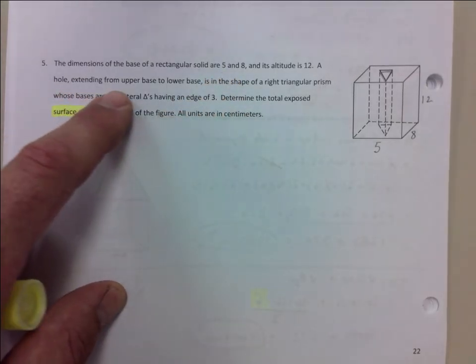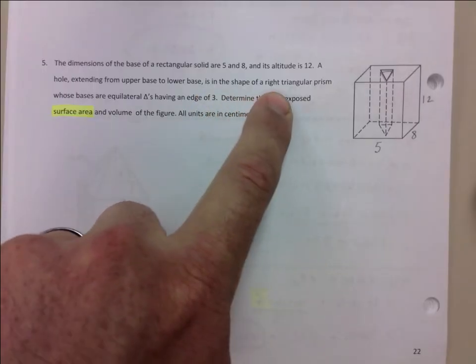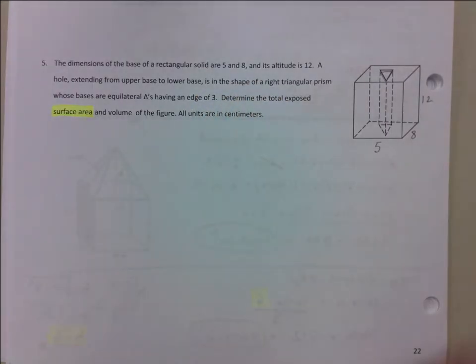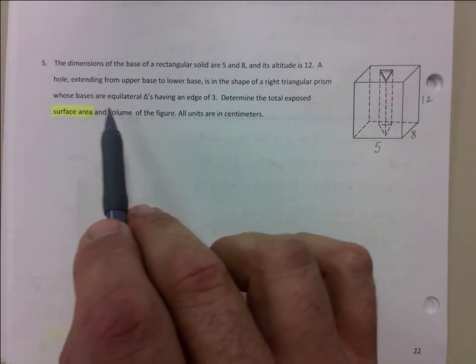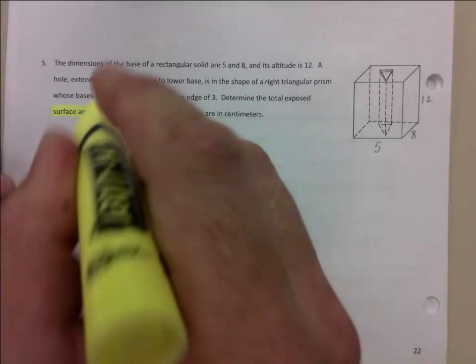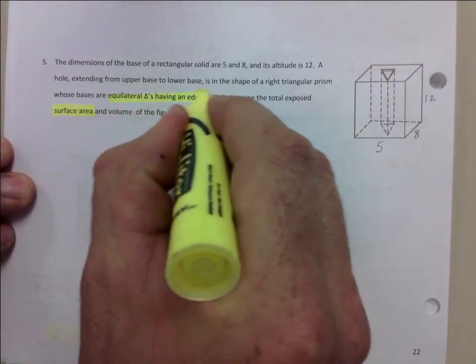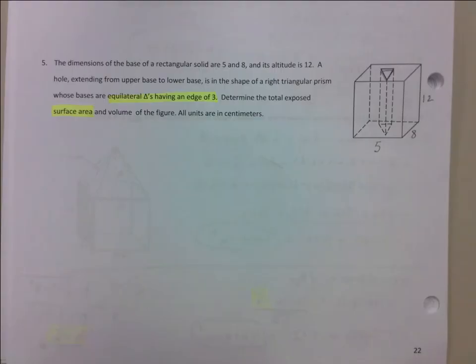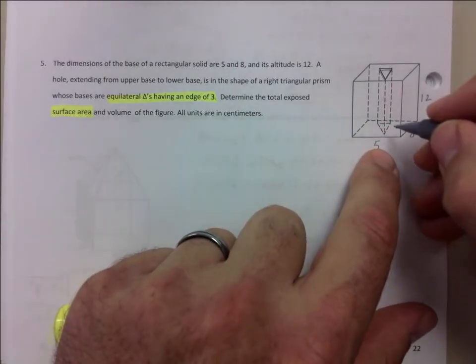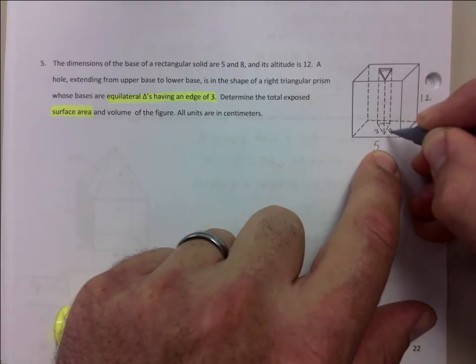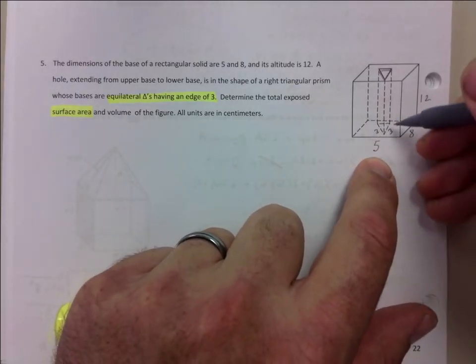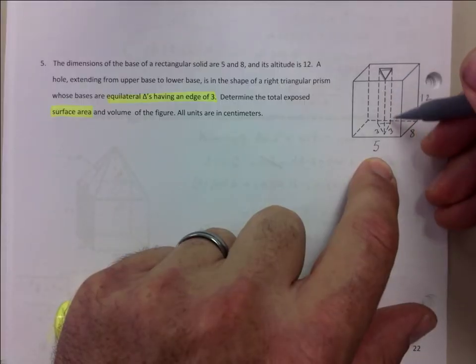A hole extending from upper base to lower base in the shape of a triangular prism whose bases are equilateral triangles. This is important here: equilateral triangles, and they all have an edge of 3. So I don't know where you want to put this, but it's 3, 3, 3 all around, right? We know that this thing is 12 high because it matches the box.